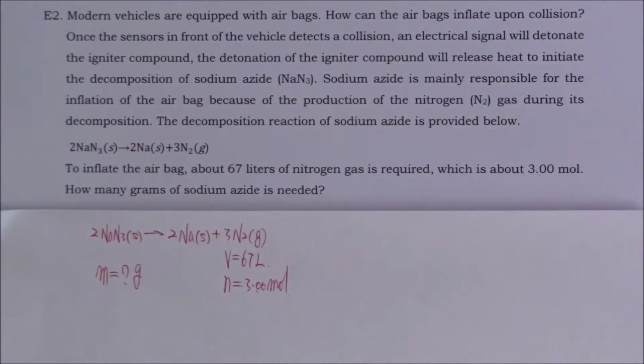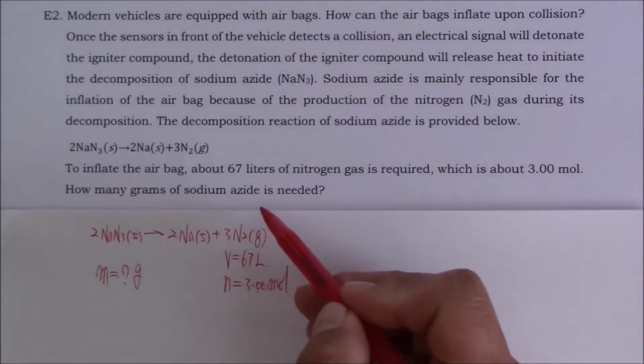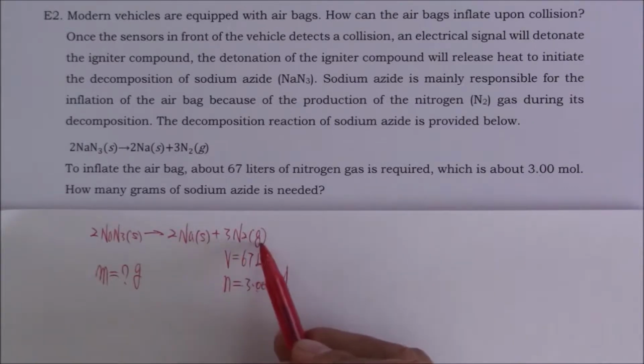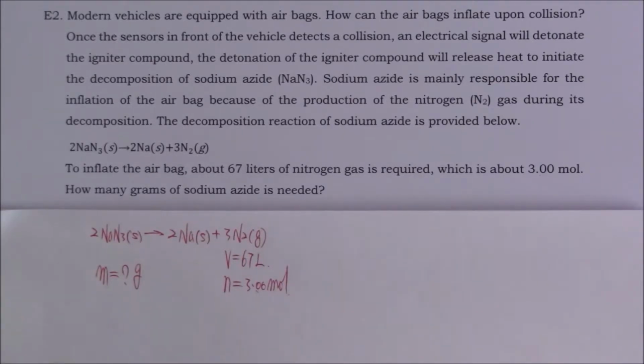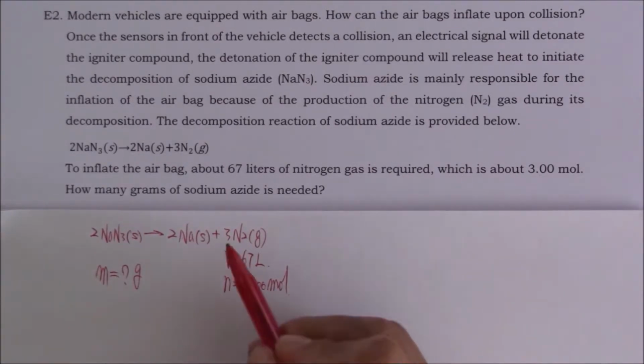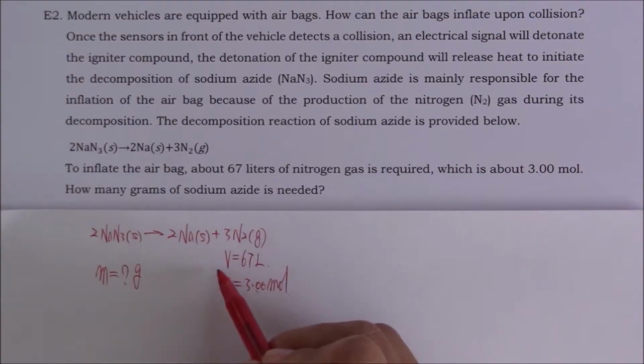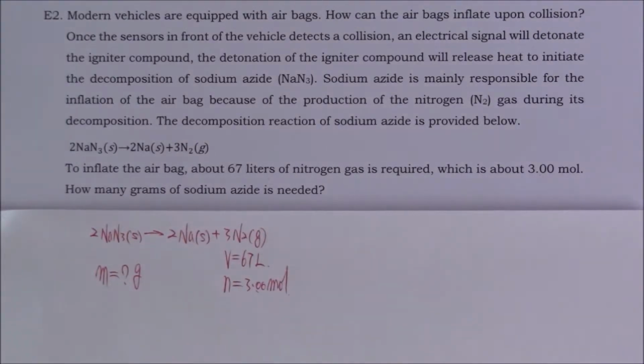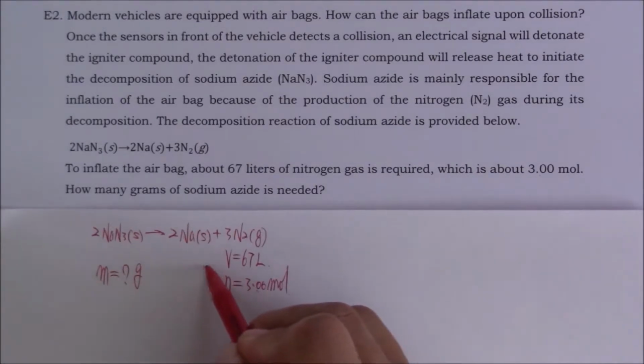In general, if you're given the information of one chemical, and you're looking for the information of another chemical, stoichiometry is needed for your solution. More specifically, if you're provided the moles of one chemical, you're looking for the mass or the moles of another chemical. This is the basic stoichiometry calculation. Well, since we are given the moles of the nitrogen gas, the volume of the nitrogen gas will not be useful for this problem. Therefore, in our summary, we do not need this piece of information.